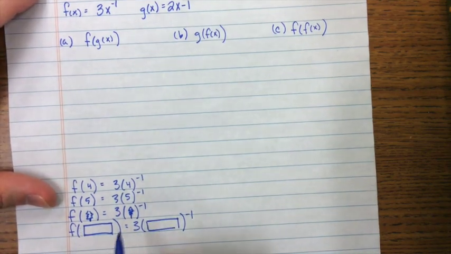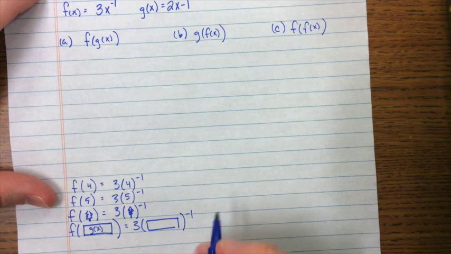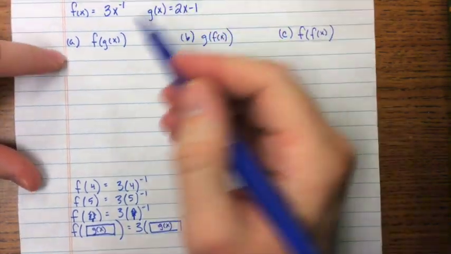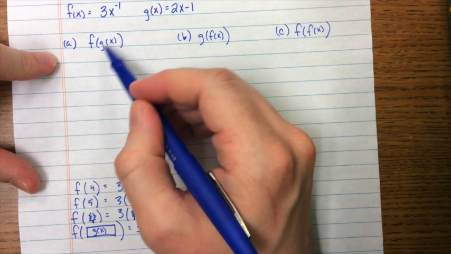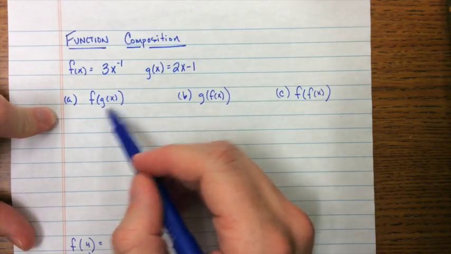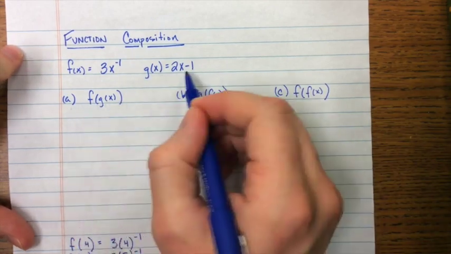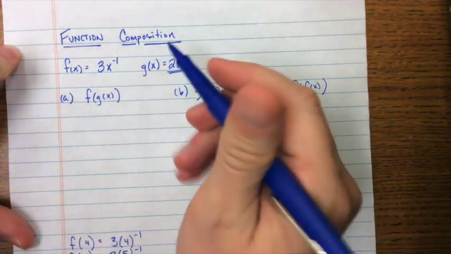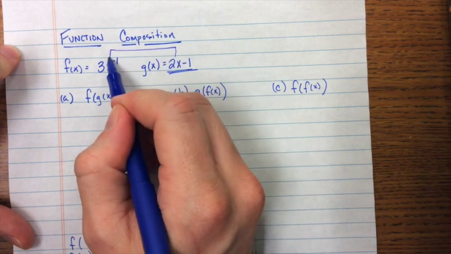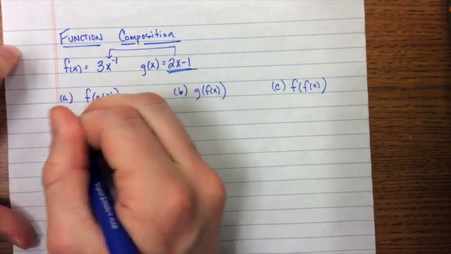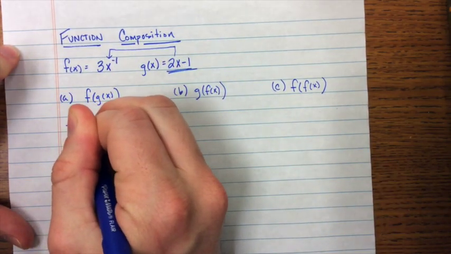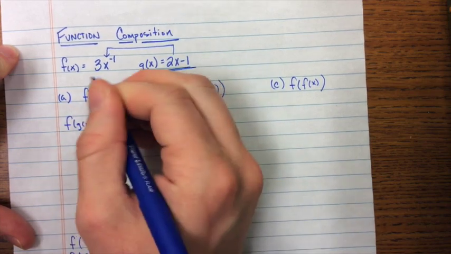But what happens if I wrote on that box g of x? Well, that means over here in this box, you'd also have g of x. And that's what function composition is doing. It's taking the g function here, and you're substituting it into the f. So whatever g is, in this case, and I see g is 2x minus 1, you're going to substitute that into that x.